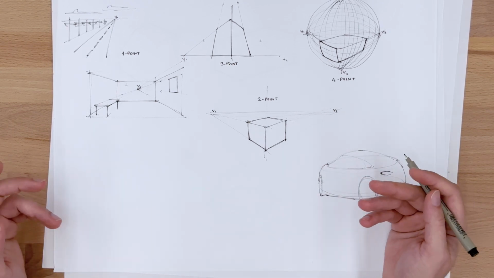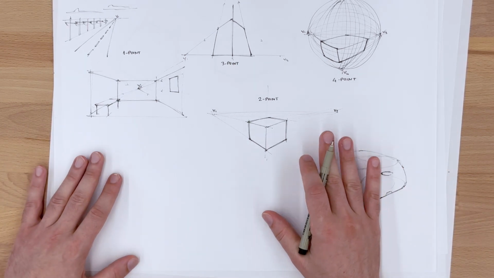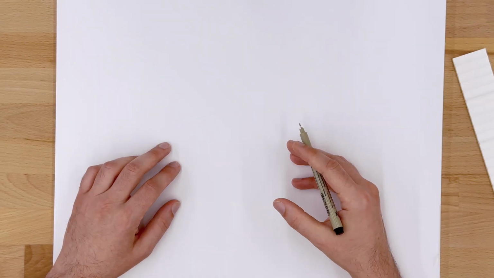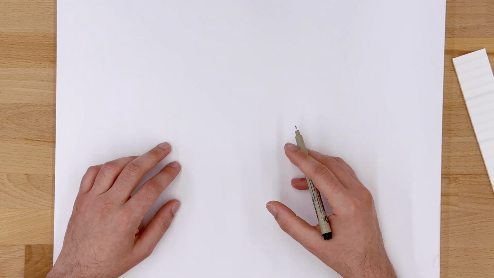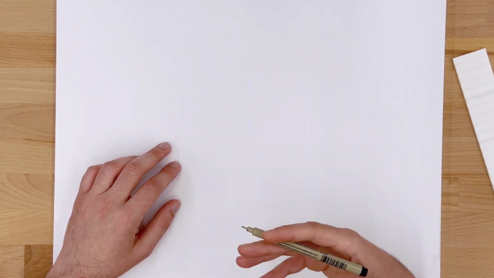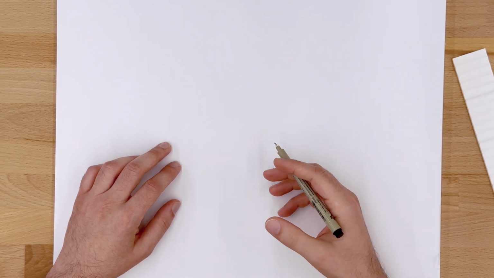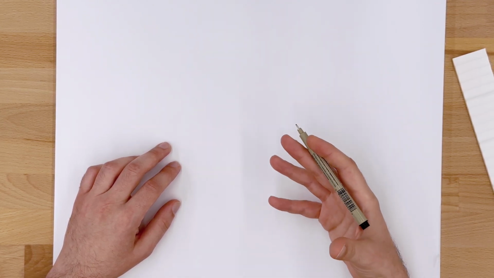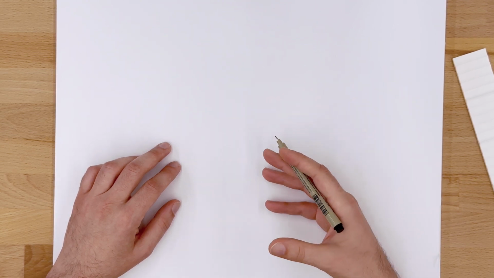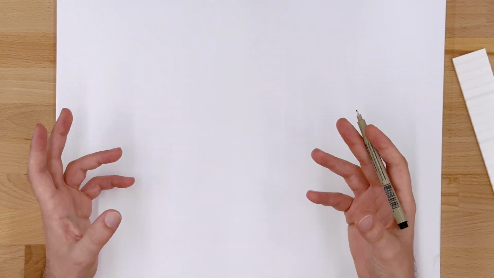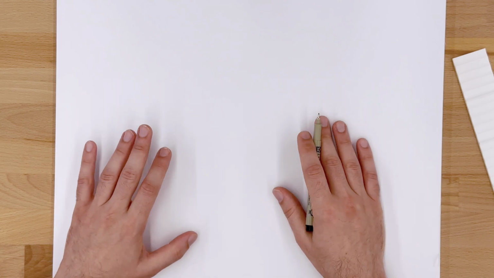So that is why in this tutorial I will be showing 2 point perspective. Now I will be drawing some boxes using 2 point perspective. There are several methods of drawing a 2 point perspective. I will begin with the longer method to show the logic behind 2 point perspective. Then afterwards I will show shorter ways of constructing your boxes with 2 point perspective.